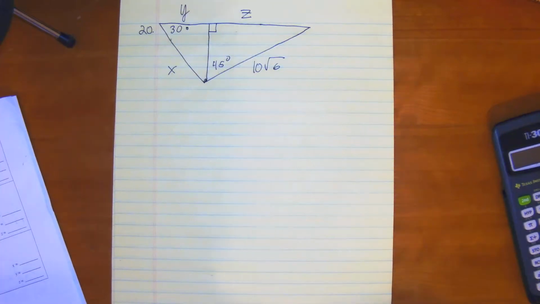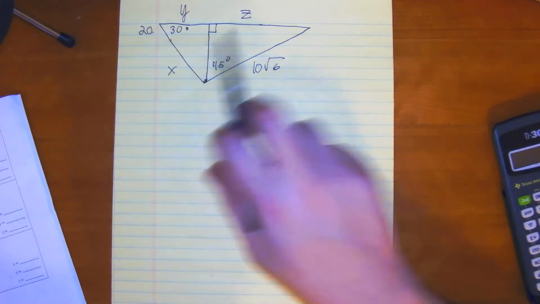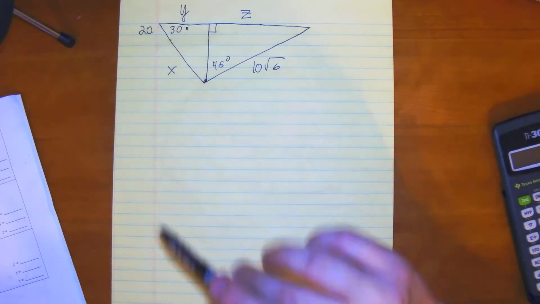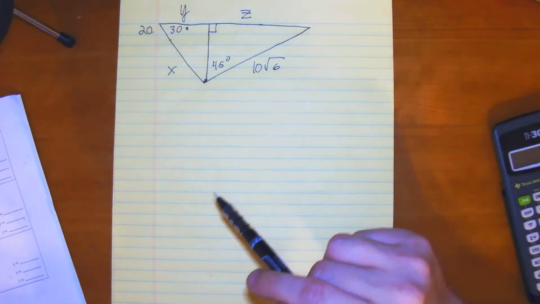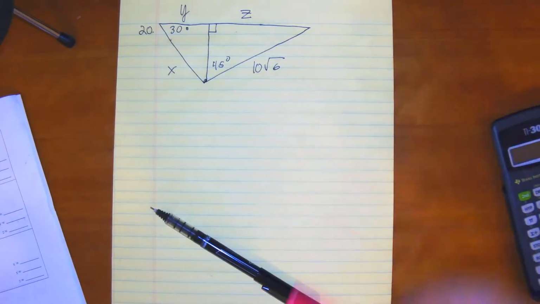20, we want to find the value of the different variables. So what we have here is nothing given in the 30, 60, 90 triangle, but we do have right here that this is 45 degrees. So what we're going to do is start off with this 45, 45, 90 triangle.